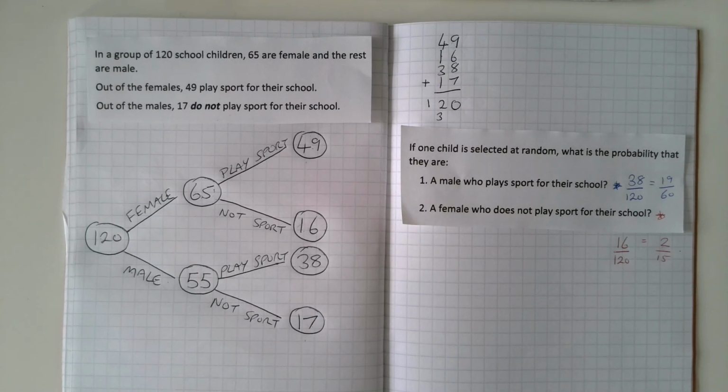So that is it. They are the 2 examples on frequency trees. You've got 4 questions to have a go at on the worksheet for today's lesson, which are really similar to the 2 that I've done on this video.